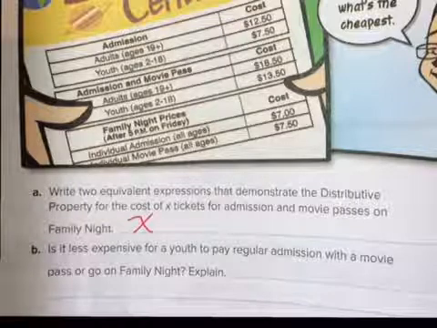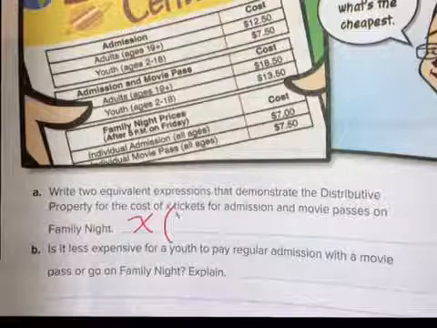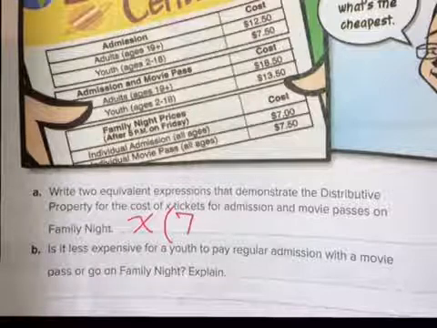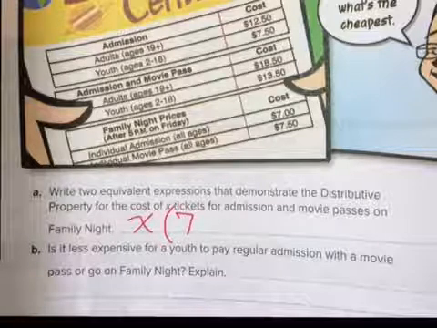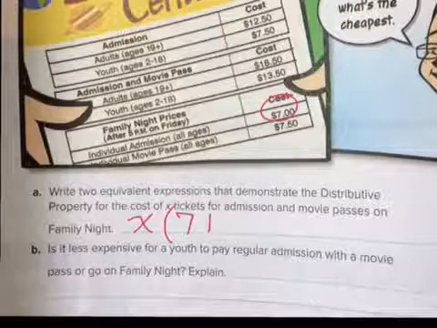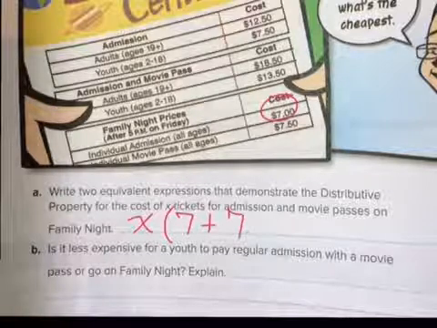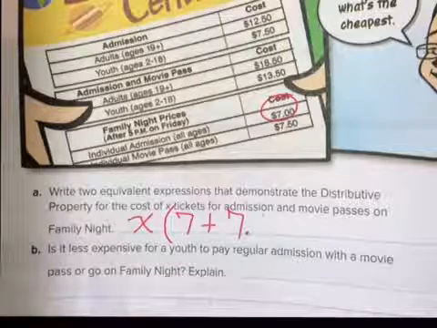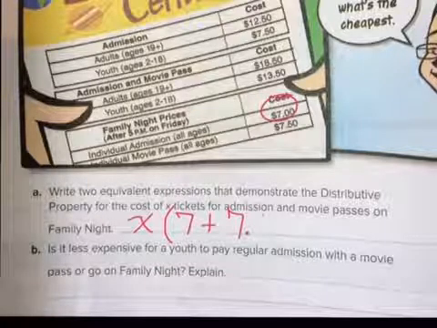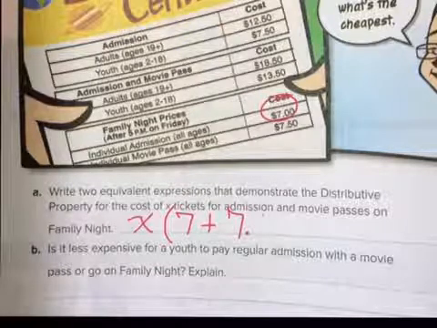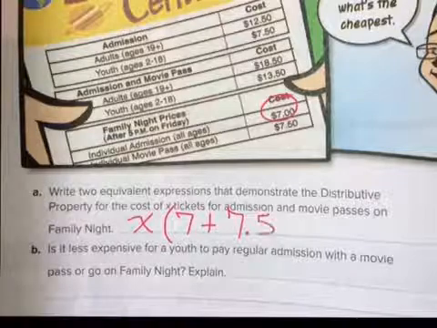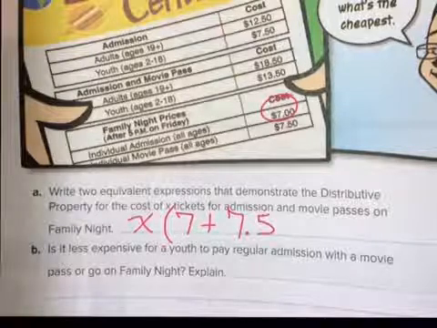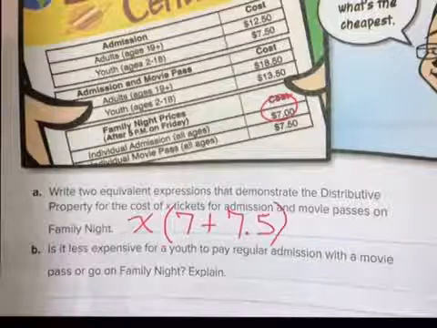And I know that if it's 1 ticket or 2 tickets or so on, I'm going to have to at least pay $7 for one of them, right? $7. And for the movie, I have to pay $7.50. Now, I'm not writing it using money, I'm writing it using decimal form. Later on for my final answer I will use the money, the unit. So there we have it.